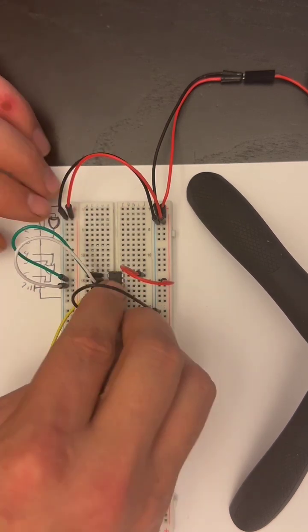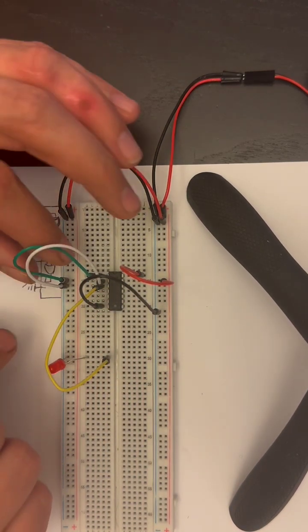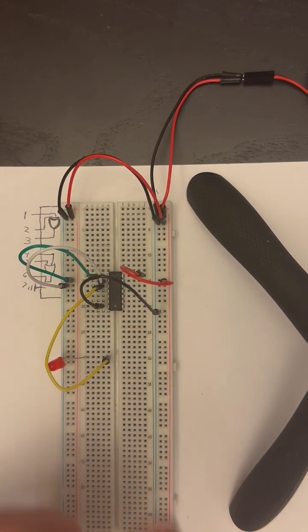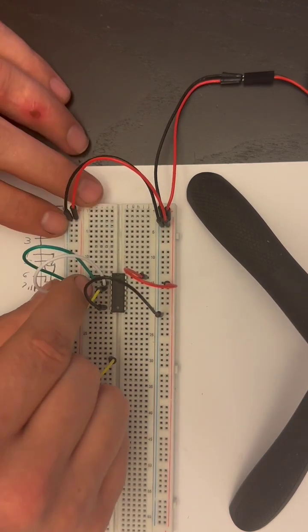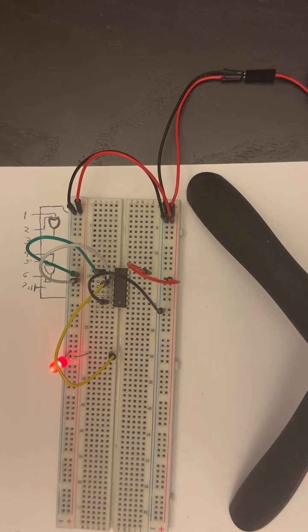Then you can see when both inputs are low, then our output is low. If we make one of our inputs high, our output is still low. Hey, that's what an AND gate does. And if both of our inputs are high, then our output is high. There you go, pretty cool. So that's our introduction to integrated circuits.